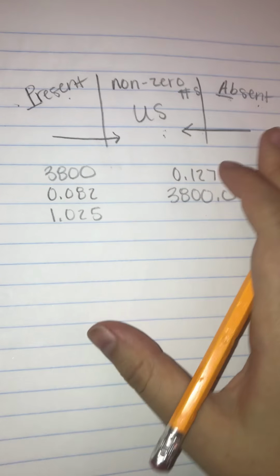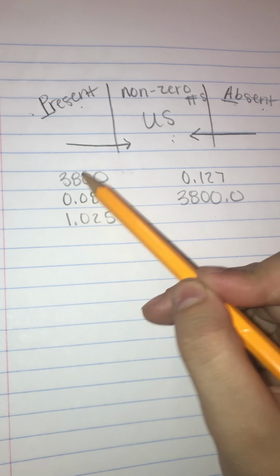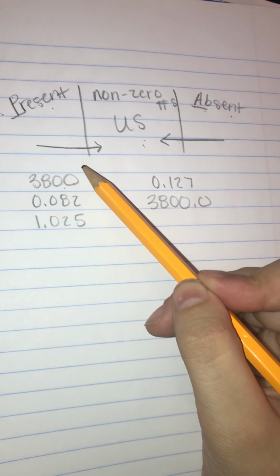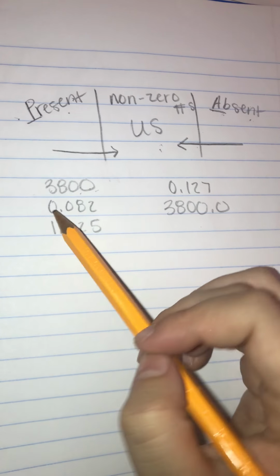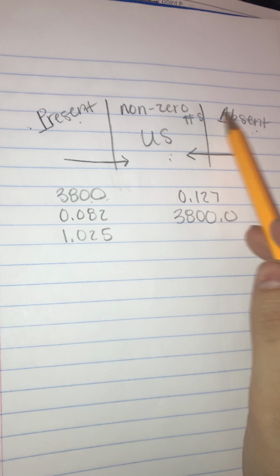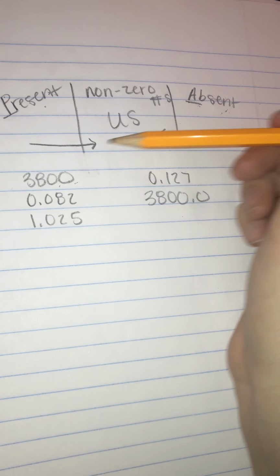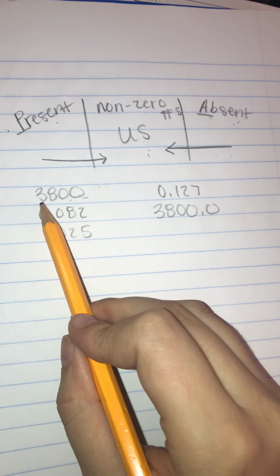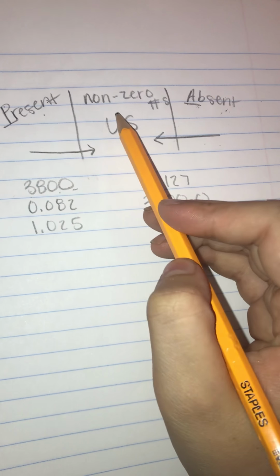So we'll do some of these to begin with. For this one, you have 3,800. You're going to look at it and say, is a decimal place present or absent? For this one, there's obviously no decimal, so it's absent. So we're going to move from right to left, from the right side of this number to the left side, and keep going until we hit our first non-zero number.